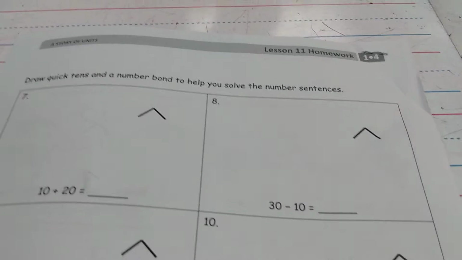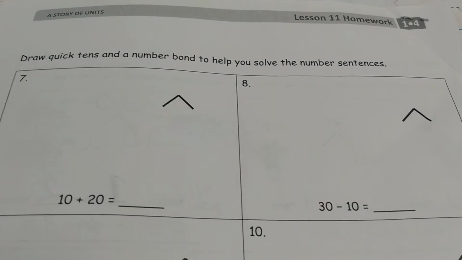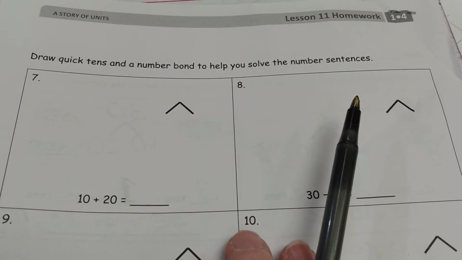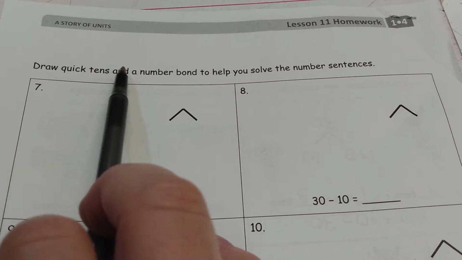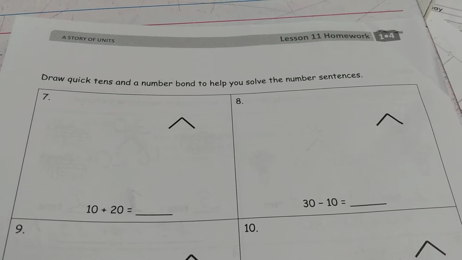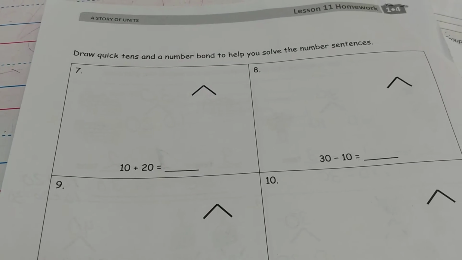Now here, as you can see, they took the support away. There's no pictures. They're telling you to draw it, but let's see if they make you do the number sentence. Draw quick tens and a number bond. No, you don't have to do the hard sentence. You just have to do the number bond and do the drawing.